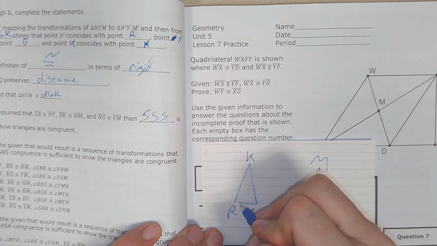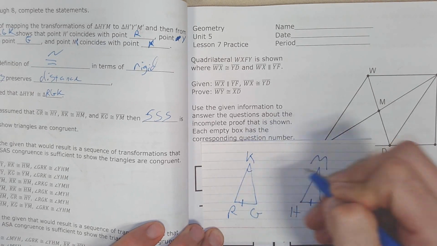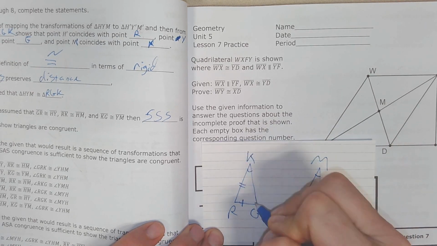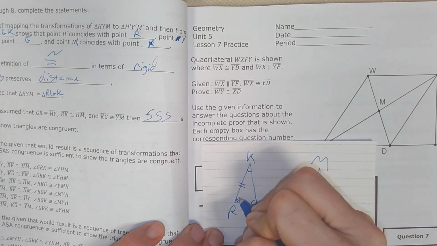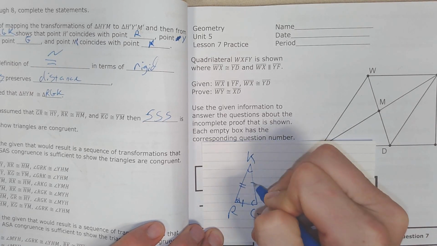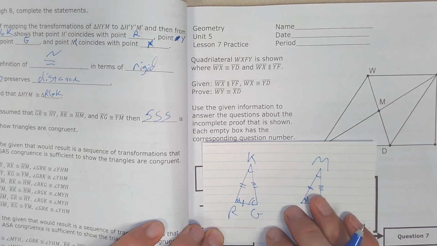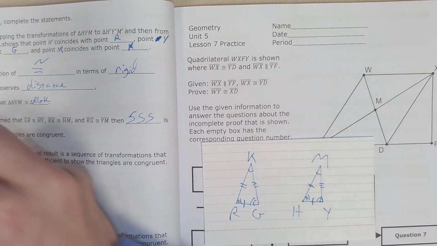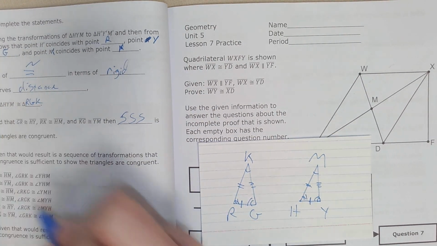Okay, so we have GR. Let's just mark this up like this. Okay, so we're marked up like that. All right, so we have GR, or RG, that's a single line. HY is a single line.